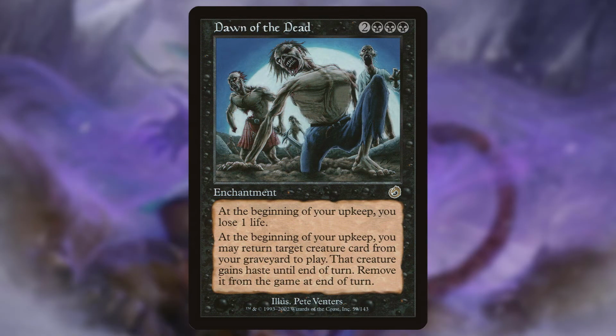Dawn of the Dead. No, not the movie. This is a 5-mana black enchantment. At the beginning of your upkeep, you lose 1 life. Boo. But, at the beginning of your upkeep, you may return target creature card from your graveyard to play. That creature gains haste until end of turn. Remove it from the game at end of turn. That is, unless we end the turn with Chamon.